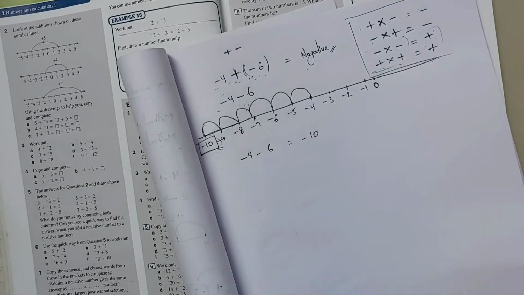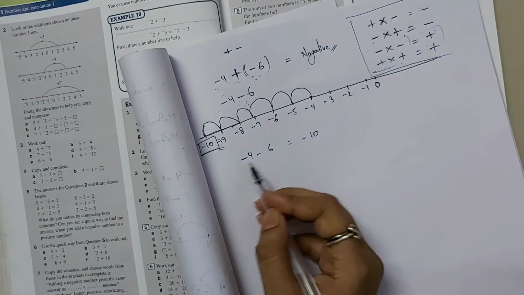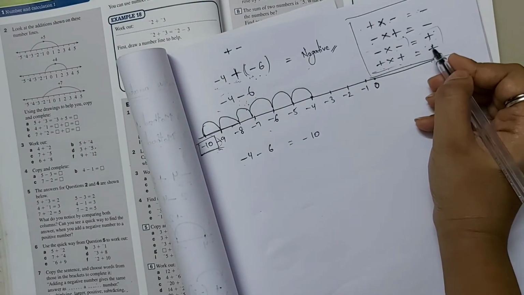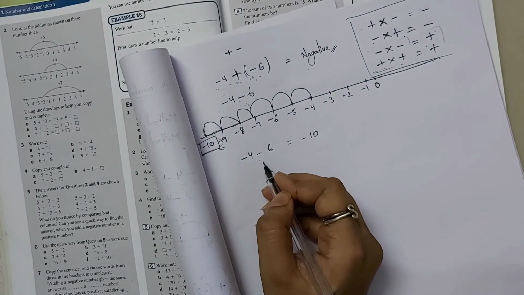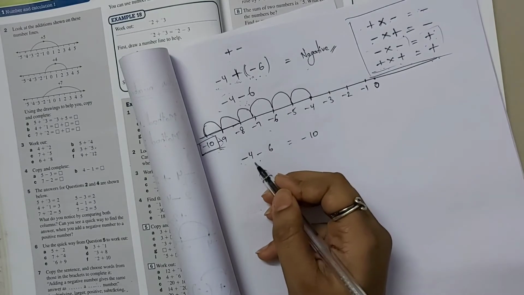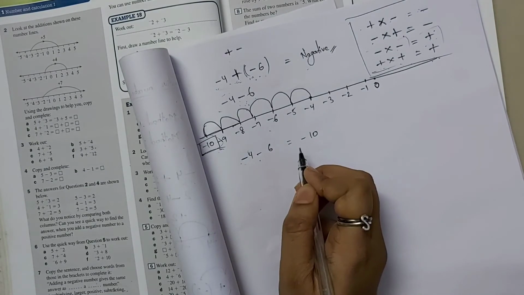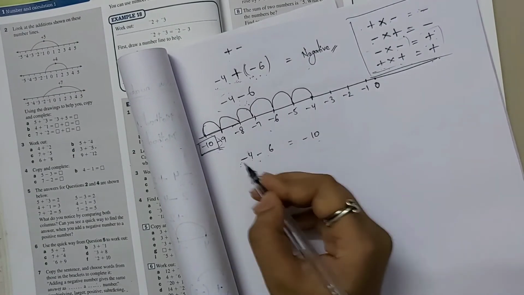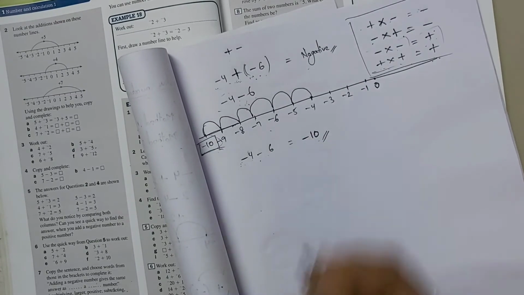So for the conversions of signs, what did I tell you? When you multiply two different signs, the answer you get is negative. Yeah, that's right. So minus into minus gives you what? Plus. So when you have two same signs, all you need to remember is that you need to add the numbers. 6 plus 4 is what? It is 10. And the sign we have in the question is negative. So the answer will also be a negative 10.